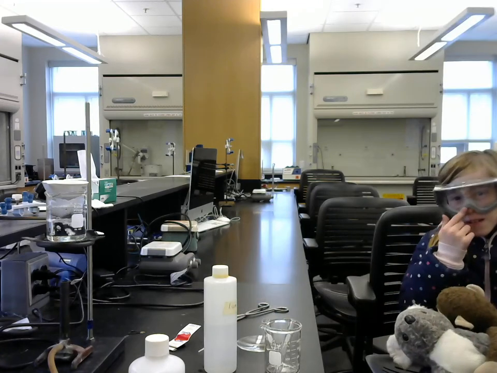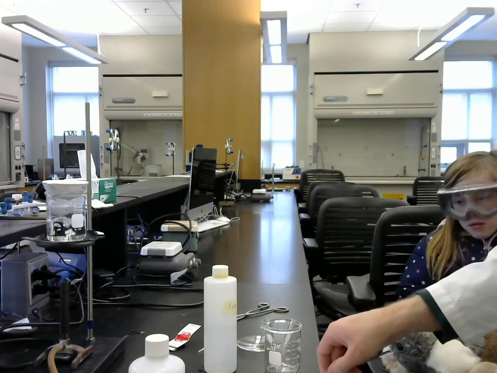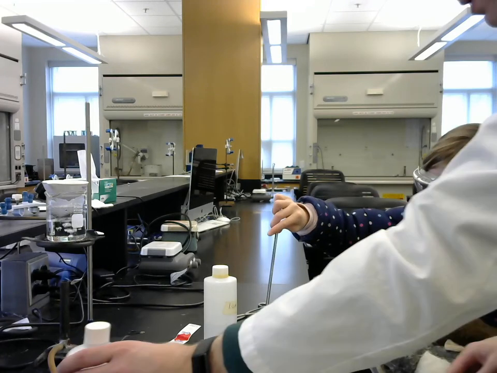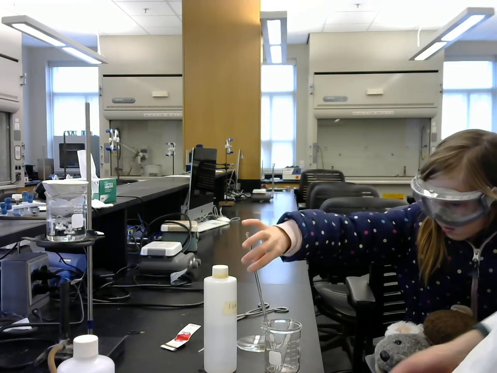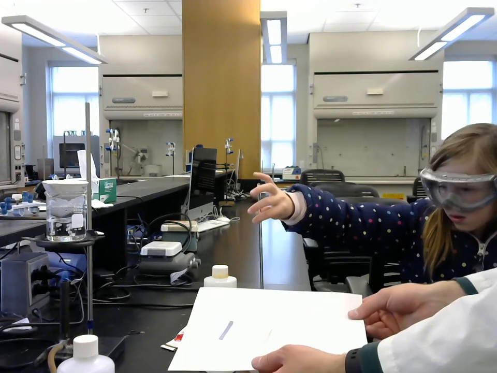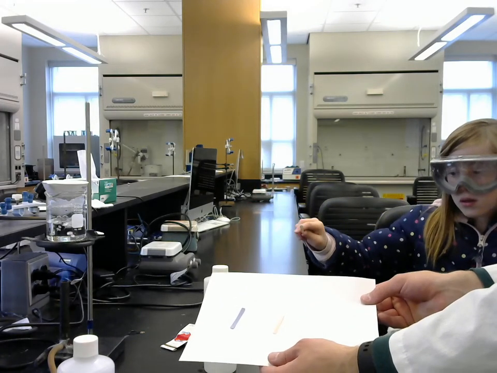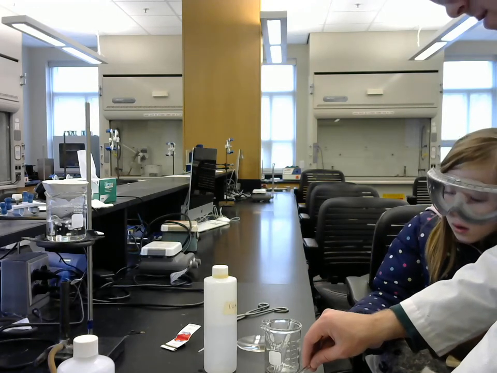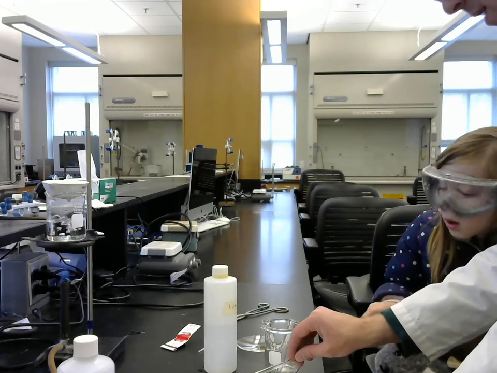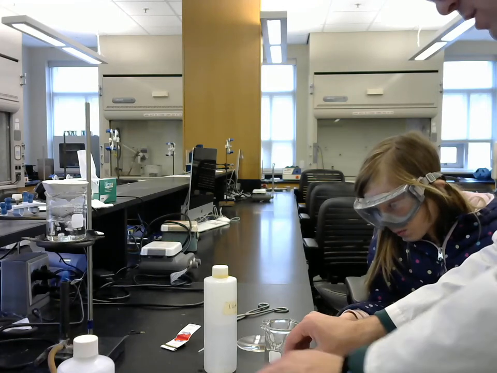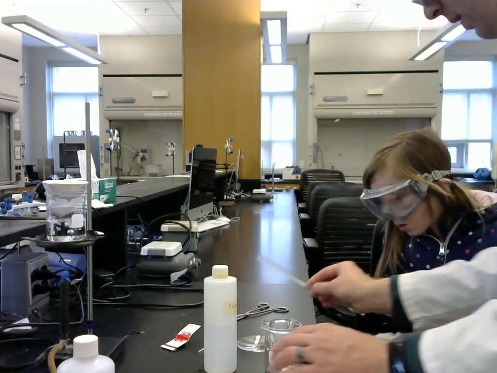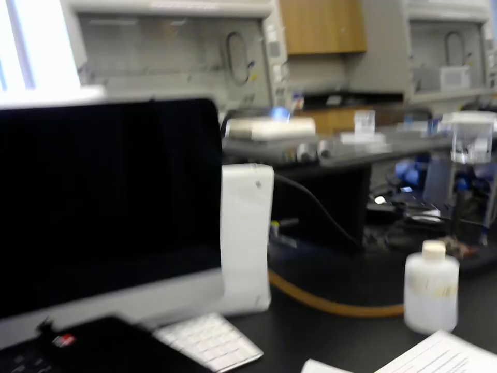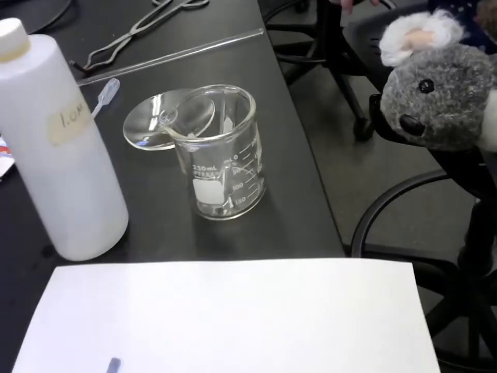Okay. Now it says to use a glass stir rod, dip it in the solution, and then touch it to the red and the blue litmus paper. They can't see the red and the blue litmus paper unless I lift it up here. I just tap it to one end. Like that, and then on this one as well. Okay, we'll set that aside and bring the camera over. The red one turned blue on the tip.